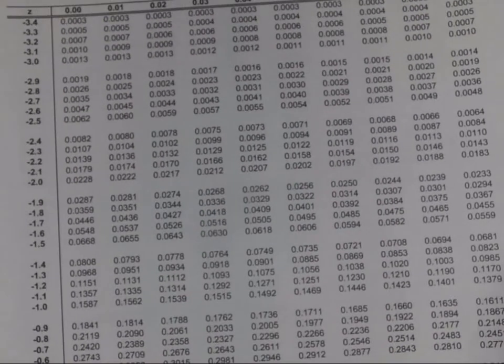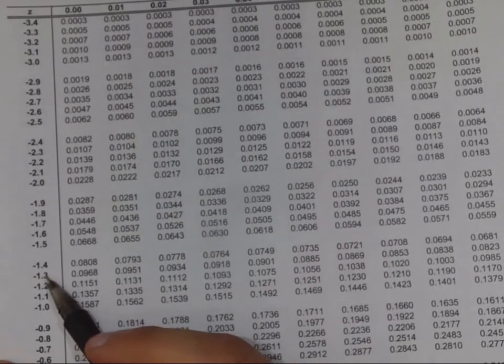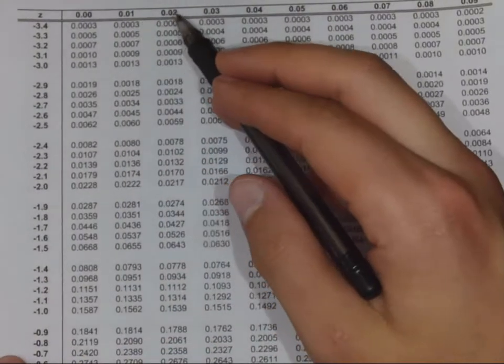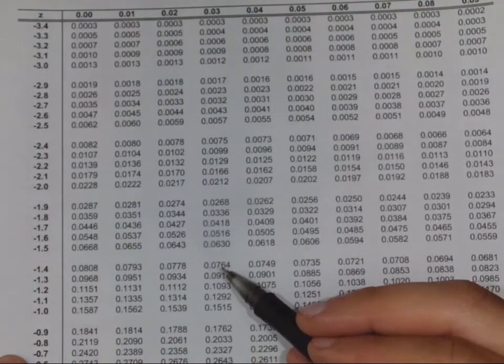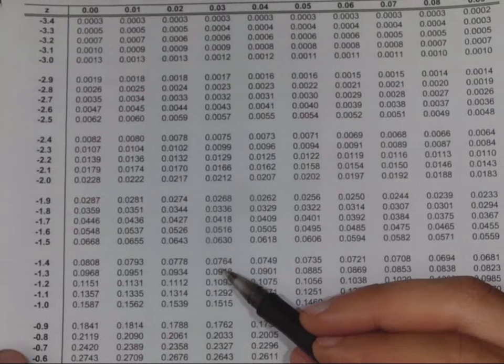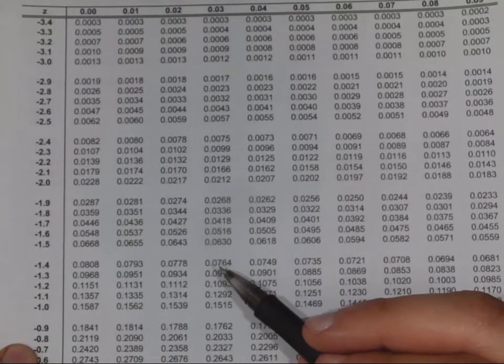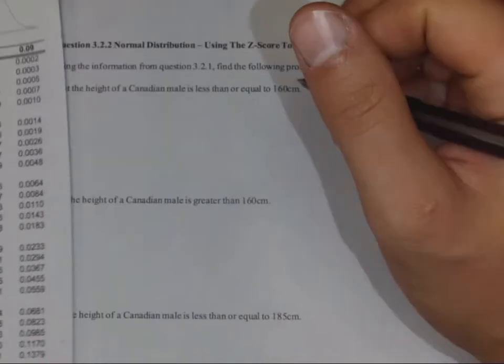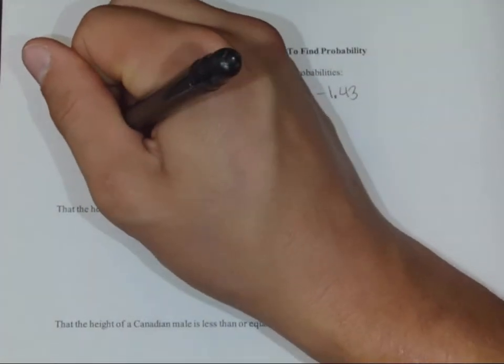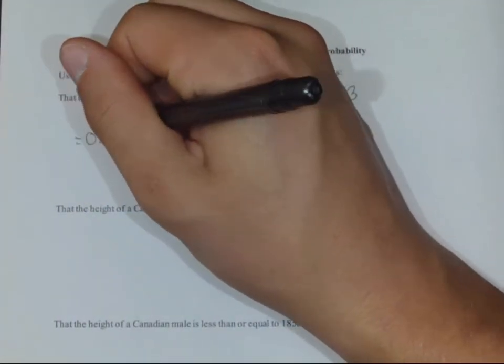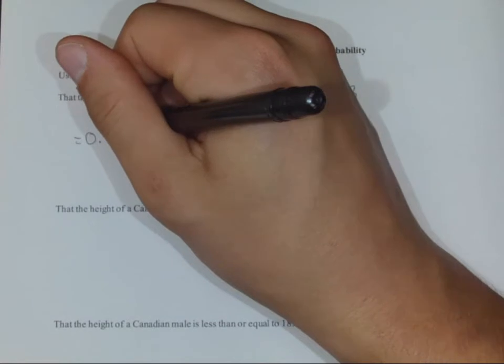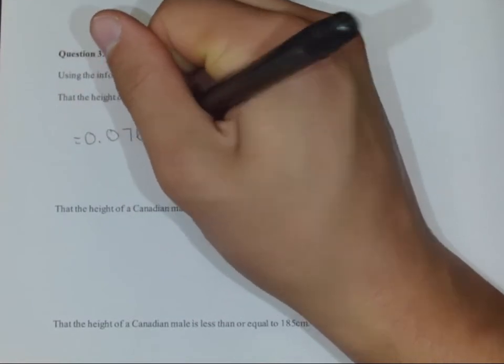So here we would like to find 1.4 and 3. So 1.4 and 3 for negative 1.43 gets us 0.0764.